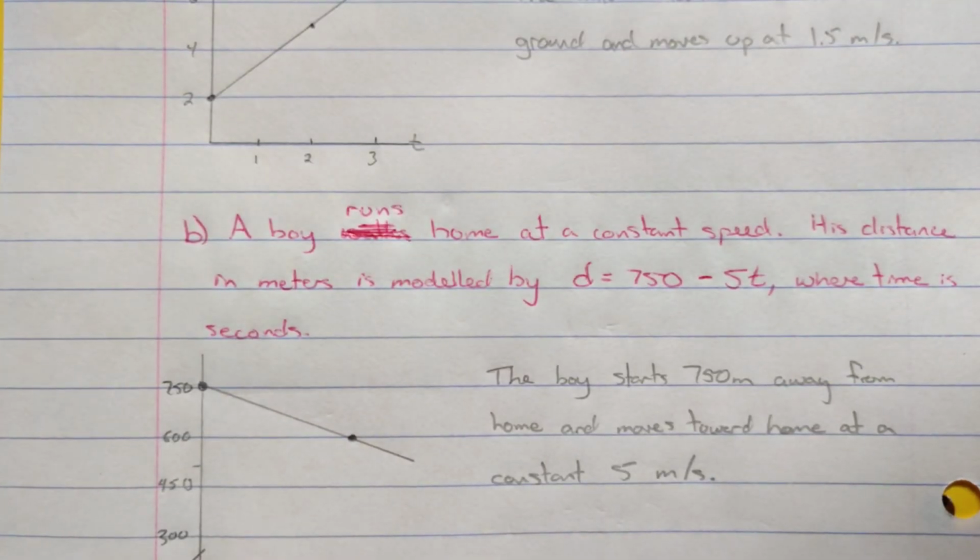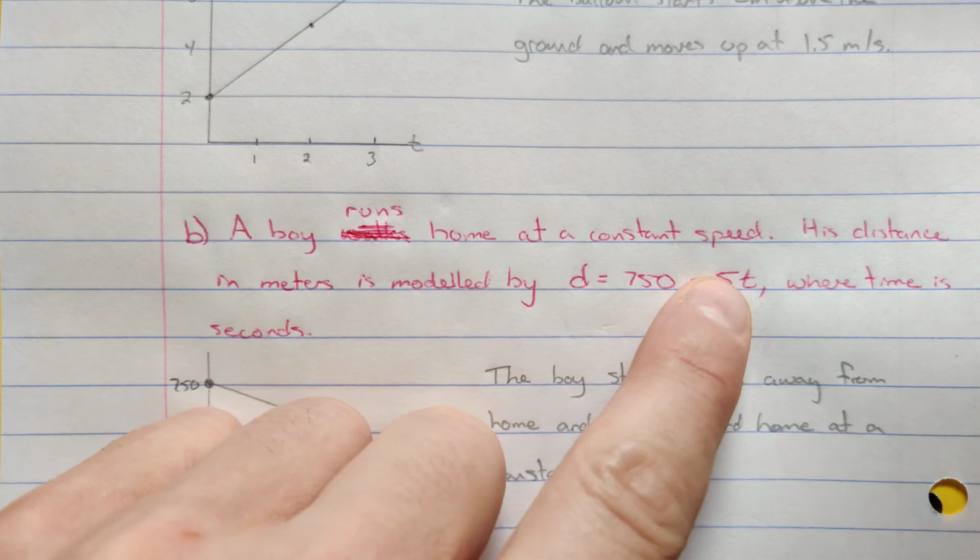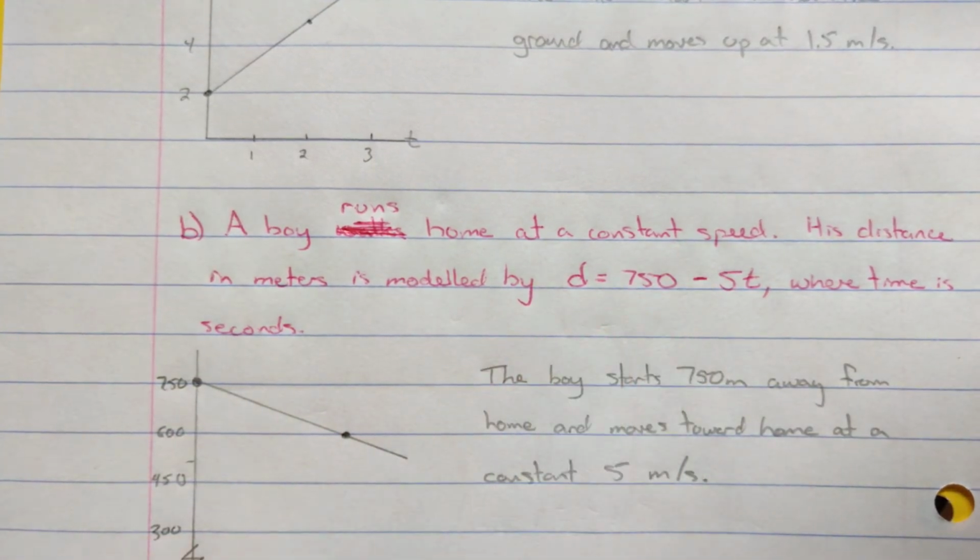So we can look at the motion and describe it based on a graph. If we're given a graph, especially with distance and time, we can find the rate of change, and that will give us our speed, or we can get the rate of change from the equation. That'll give us our speed. Our initial value can be pulled from the graph or the equation, and we can use those to describe the varying situations.